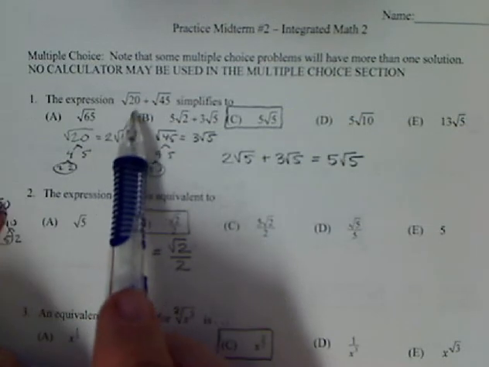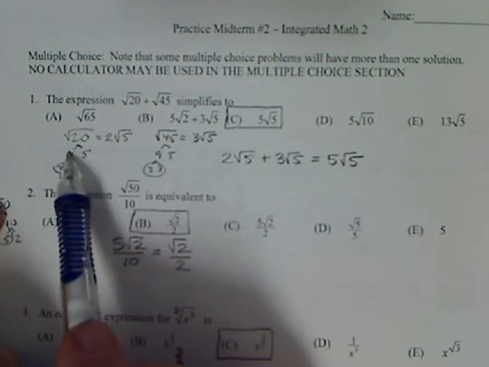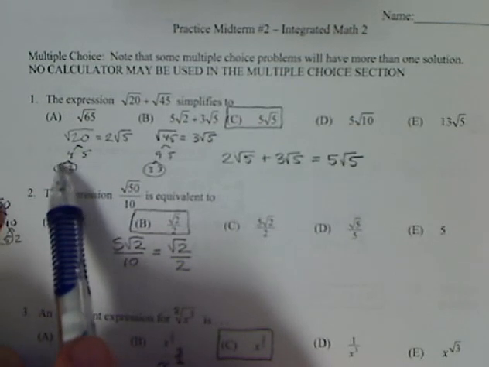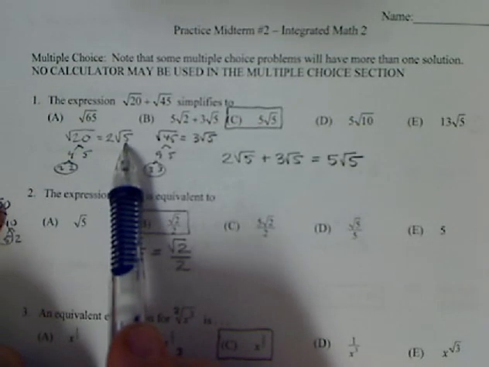First one, simplifying this. Square root of 20. We could break it down to 4 and 5. 4 breaks down to 2 times 2. So I can take out a 2. I get 2 times the square root of 5.